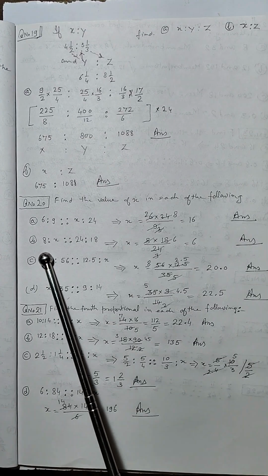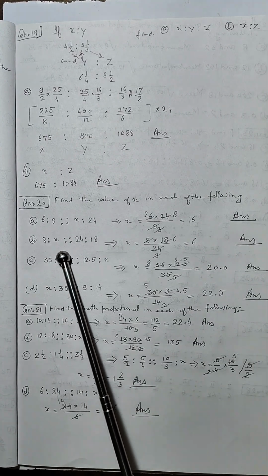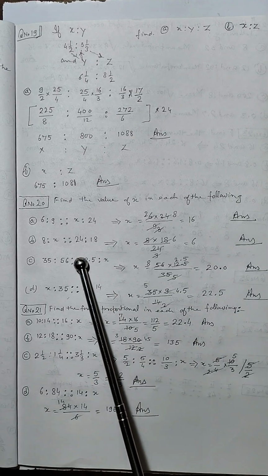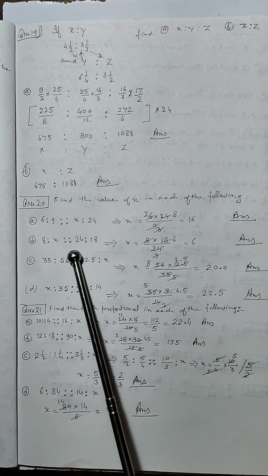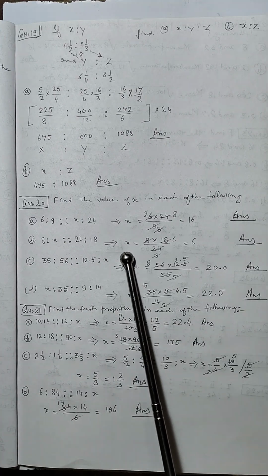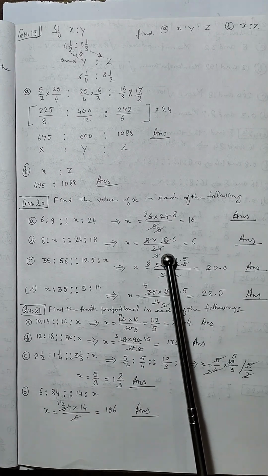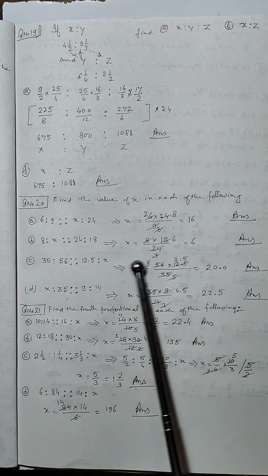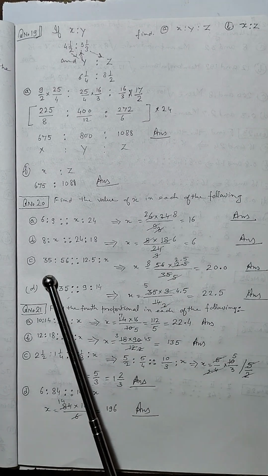Now the B part, that is 8 into x, same ratio, 24 is to 18. So we can find out the value of this. We see the product of the middle term. So 8 into 18, 8 into 18 divided by 24, solve it, you will get the value of, that is 6. Now come to the C part.